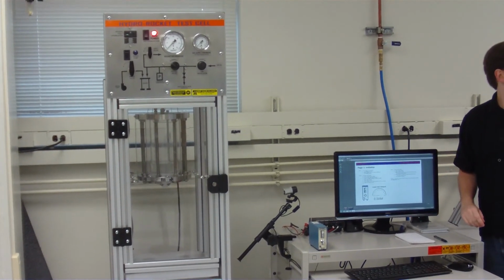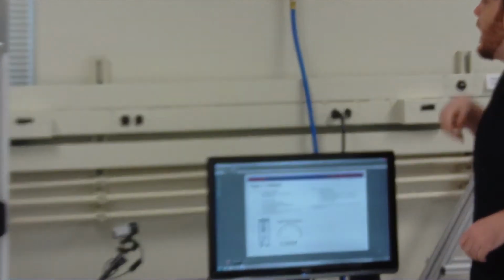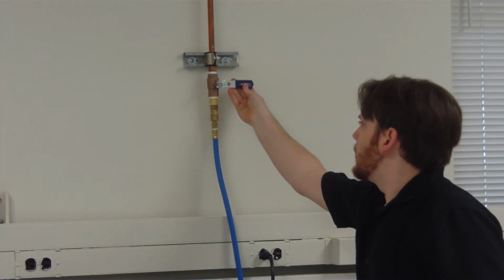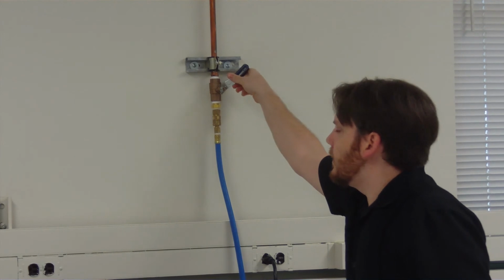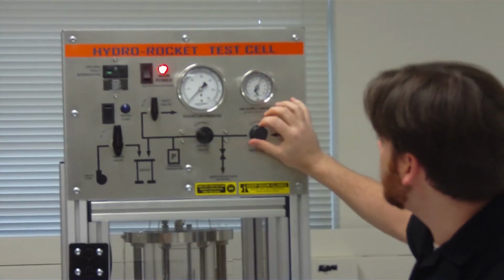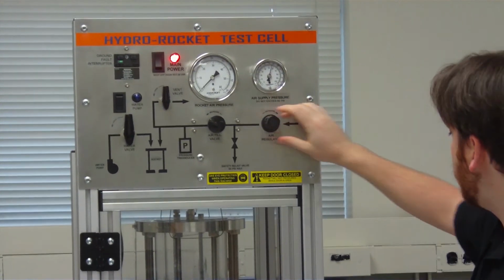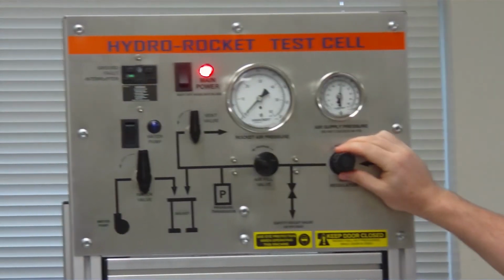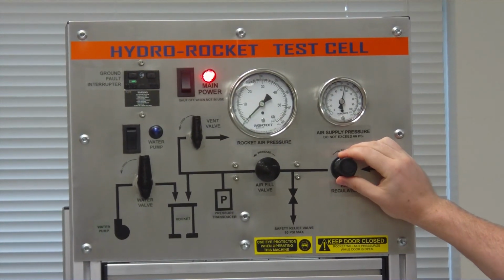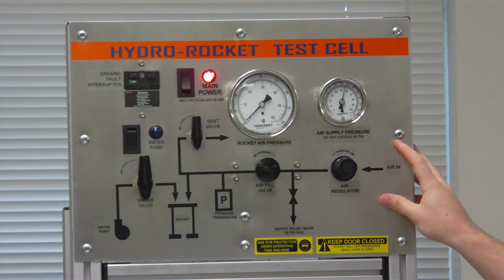If TA doesn't already have the lines pressurized, you can ask them to turn on the air compressor in the back. We've already done that. And we're going to open this line here to allow pressurized air to flow into this unit. And you'll see on this reading here how much pressure you have coming from the wall. And you want to adjust this dial so that it reads below 60, between 50 and 60.